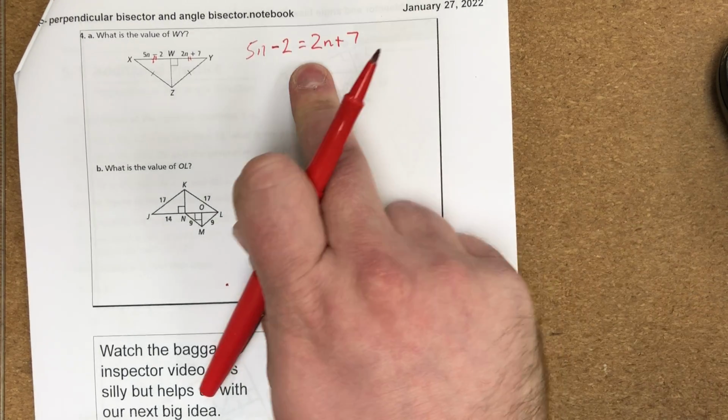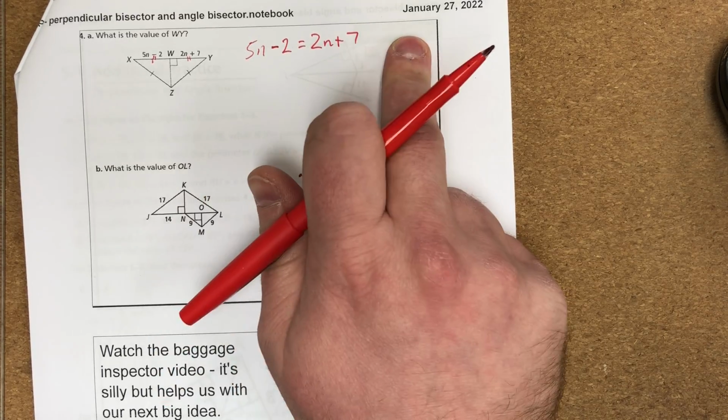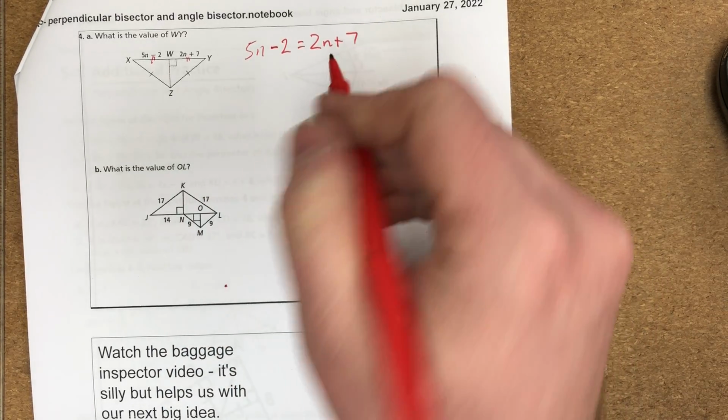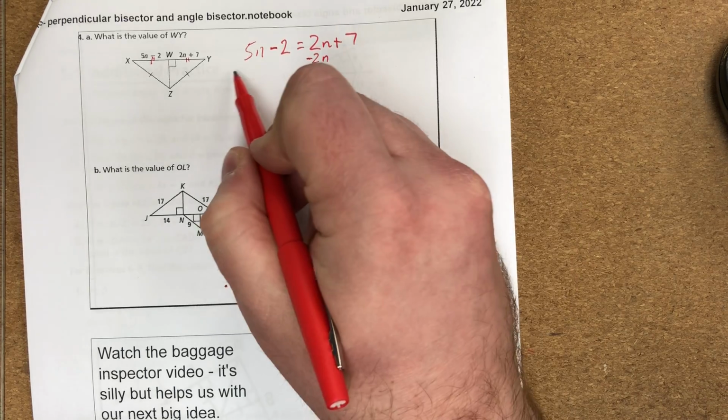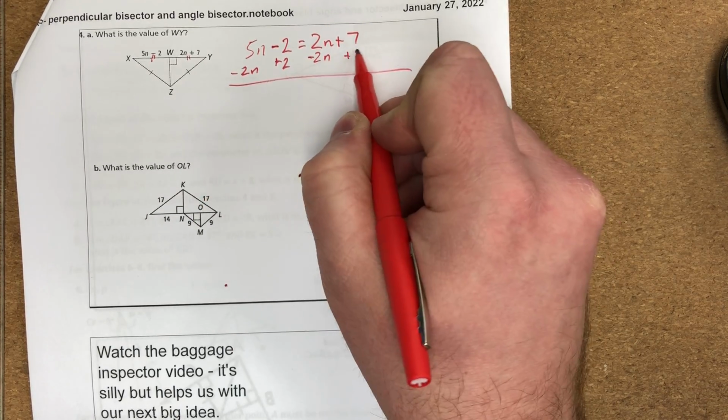I want to move the 2 over here. I know eventually I'm going to move that negative 2 over to the other side, so I'm going to do them both at the same time. I'm going to subtract 2n from here and from the 5n over here. And I'm also going to add 2 at the same time.